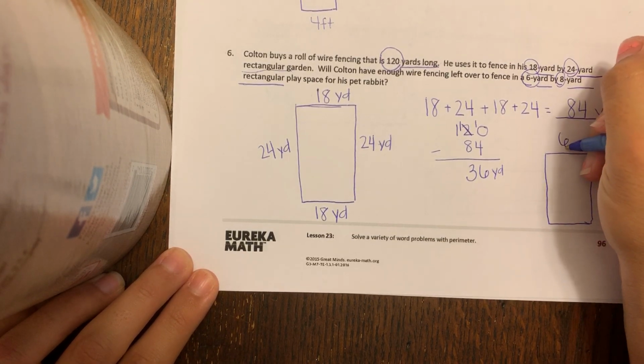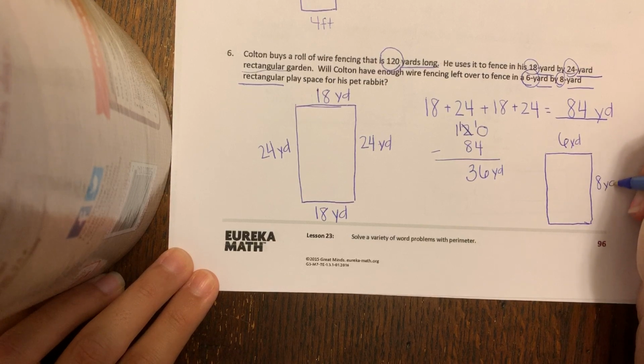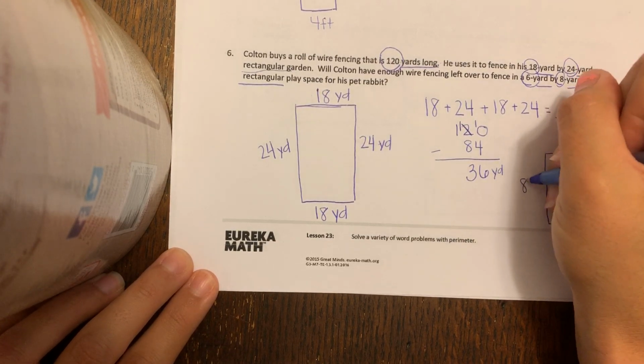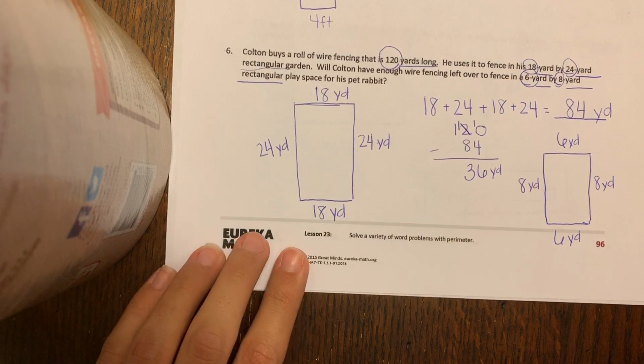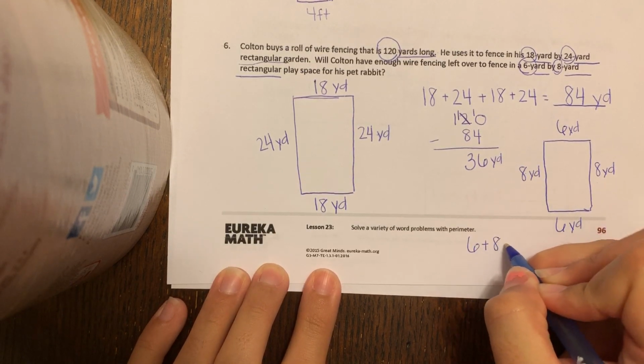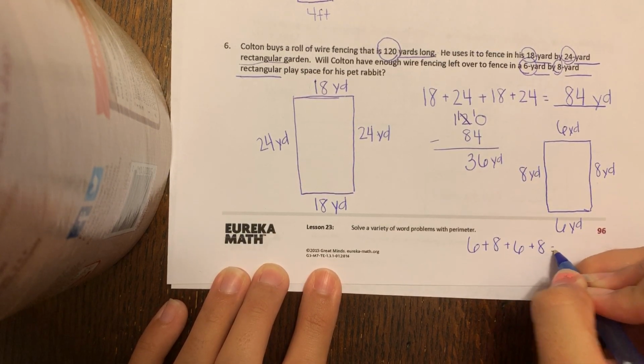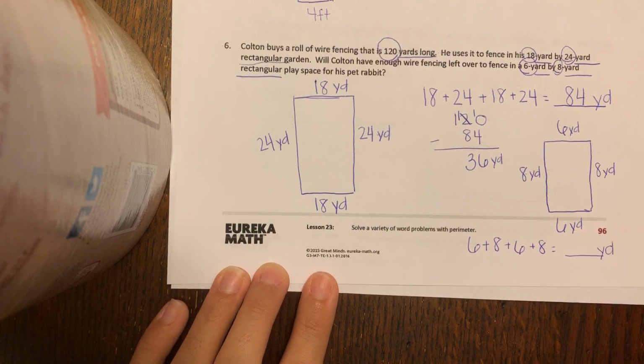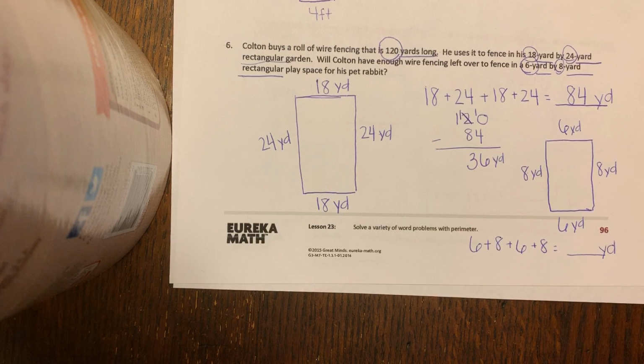Again, this is going to be 6 yards, 8 yards, 6 yards, 8 yards. Okay, you are going to add all of these numbers up again. So 6 plus 8 plus 6 plus 8. Your job is to see if this is more or less than 36 yards. If the number is more than 36 yards, then he does not have enough wire to make his rabbit cage. If he has less than 36 yards, then he will have enough to make his rabbit cage. So please go and do this answer now.